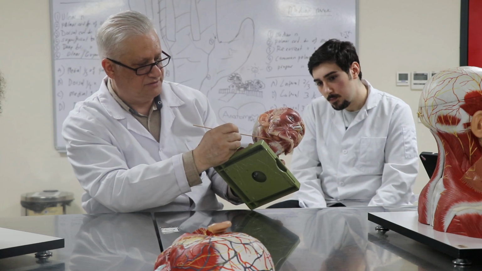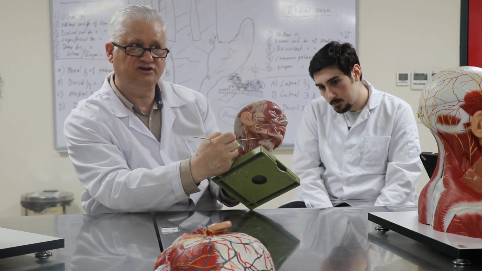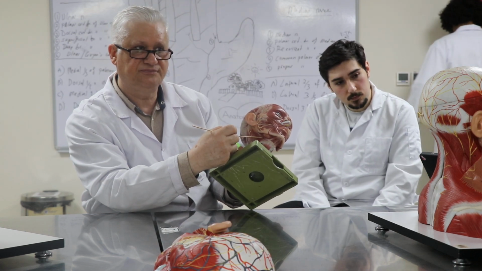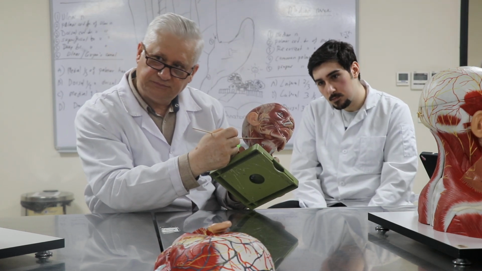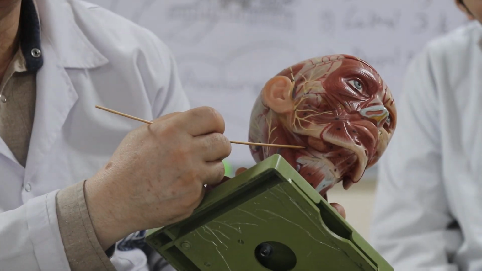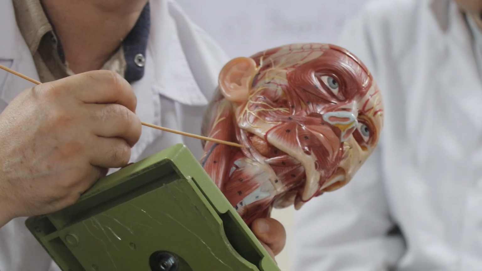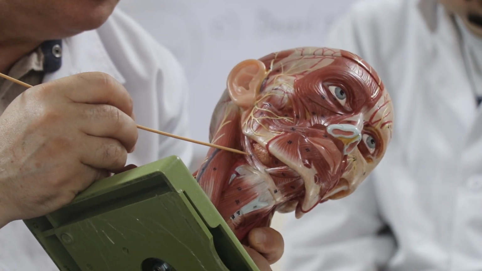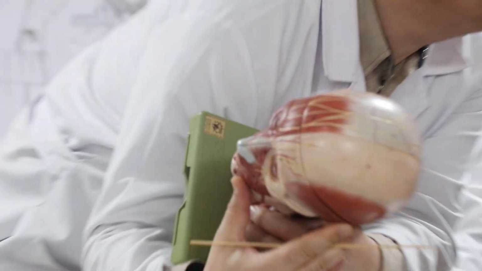Then we have the stylohyoid muscle just next to it. Stylohyoid, can you look at the model? Show me the stylohyoid. Everybody show me stylohyoid. Let me see. Okay, good.